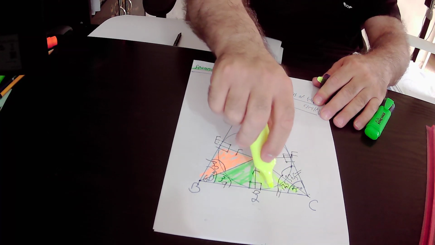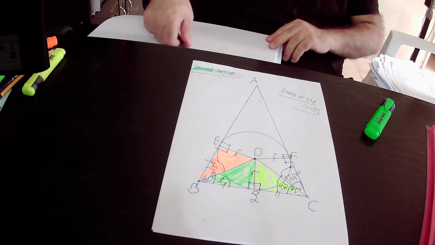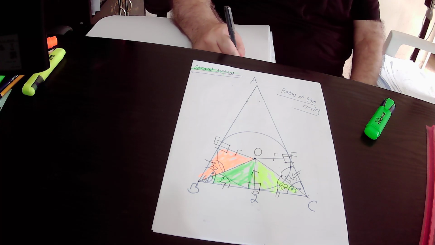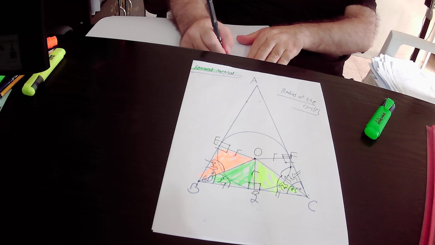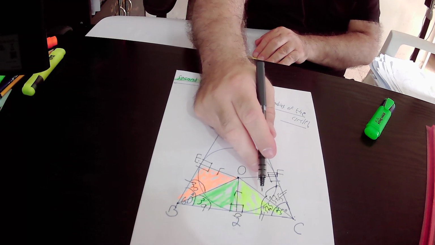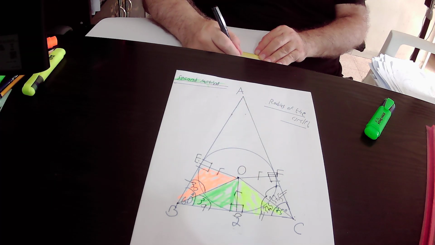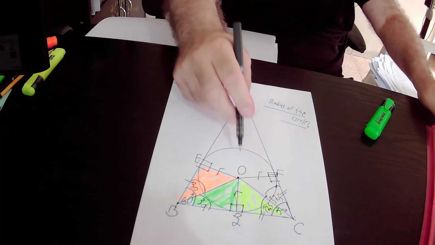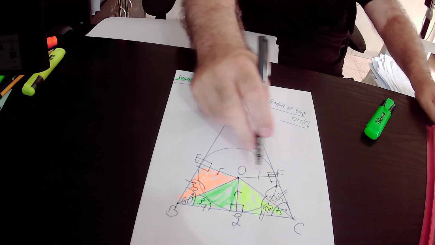In the yellow triangle, triangle OCD, tangent 37.5 degrees is equal to OD over DC.